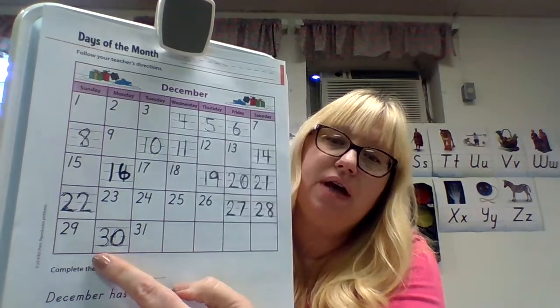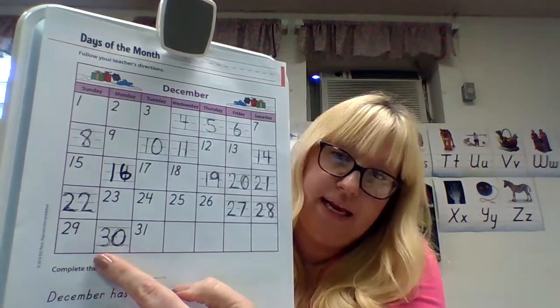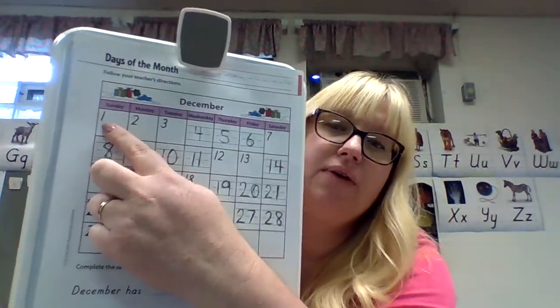So, you know what? I want to count these all from the very beginning. So let's go back up to number 1. You can either watch what I'm pointing to, or if you want to point to number 1 on your paper, you can too. But let's count.